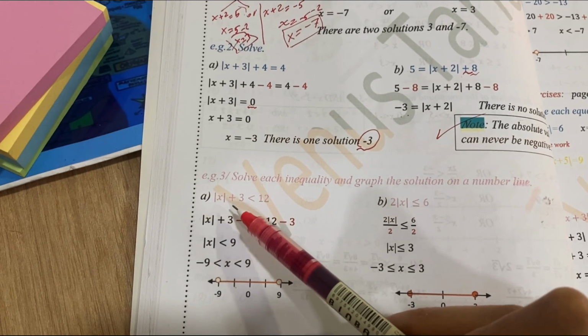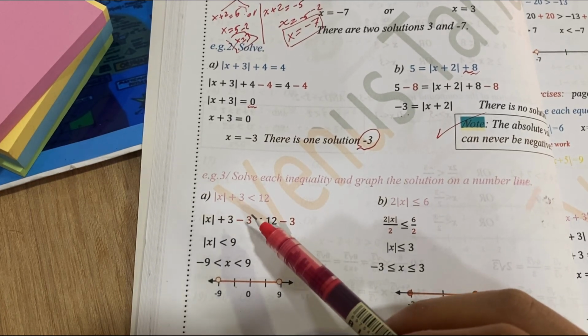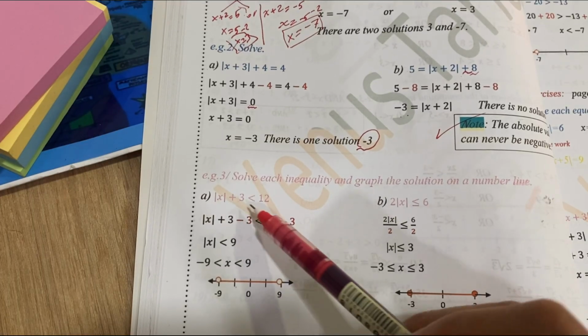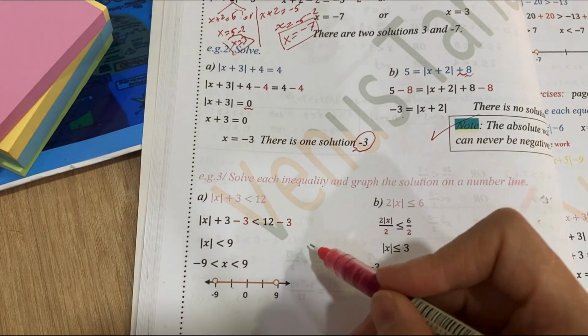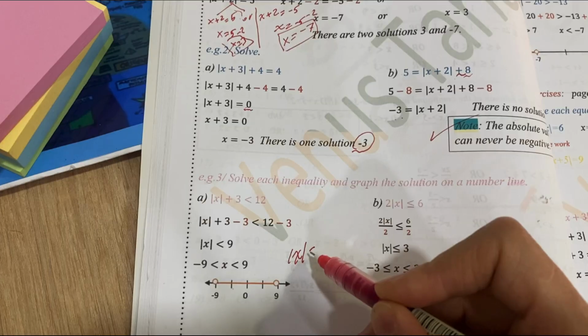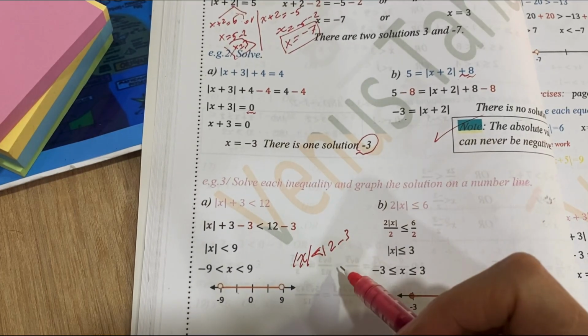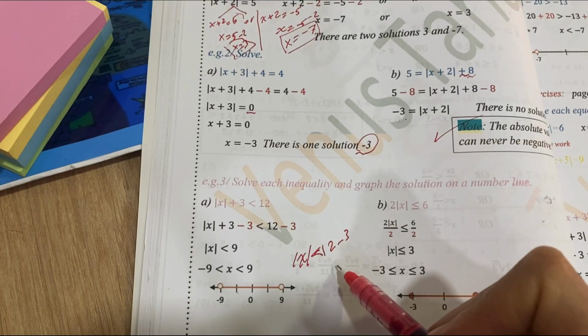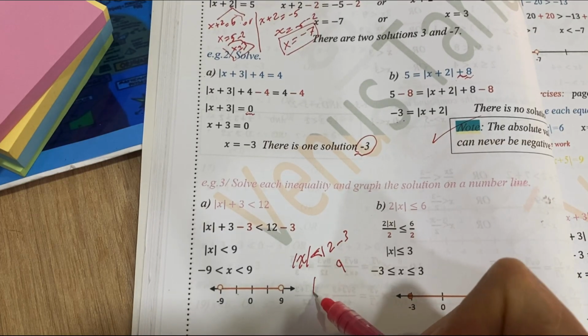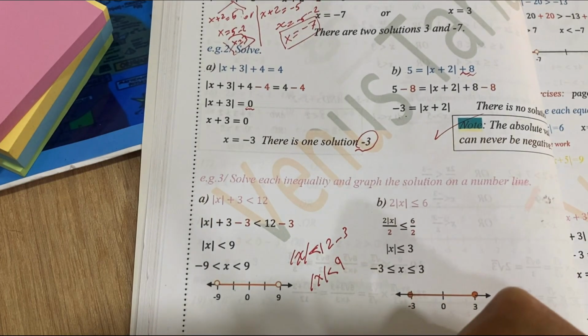Again, we clear addition and subtraction first. To clear that, we move it to the other side. So we say the absolute value of x less than 12 minus 3, because you have plus, we move it and change to minus, and then 12 minus 3 equals 9. So the absolute value of x less than 9.